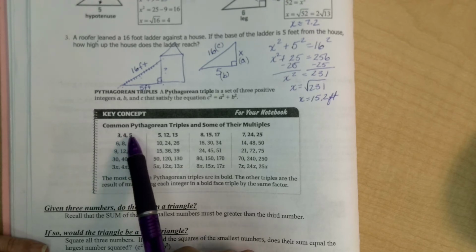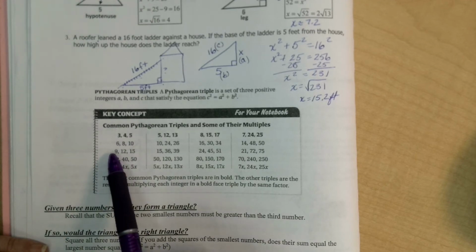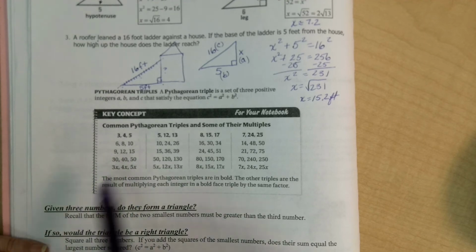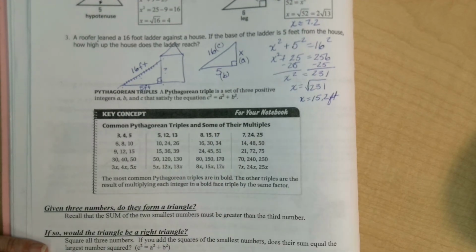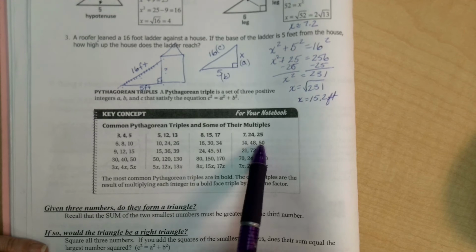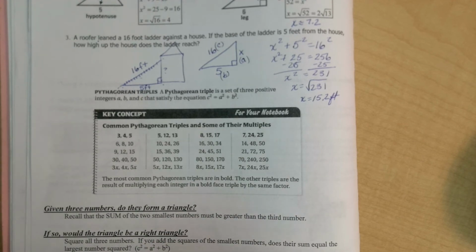And with the 3, 4, 5, if you multiply it by 2, you get a 6, 8, 10. If you multiply it by 3, you get a 9, 12, 15. If you multiply it by 10, I get a 30, 40, 50. 5, 12, 13 is another one, 8, 15, 17, and 7, 24, 25. So when I am trying to come up with quiz questions or test questions or ask you different scenarios, I start with those triples if I want to make sure that your answers are going to avoid fractions. If I don't care if your answers avoid fractions, then I just pick any random numbers that I have.